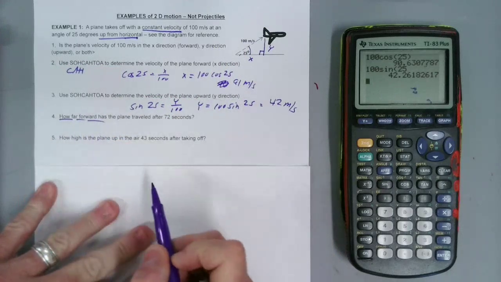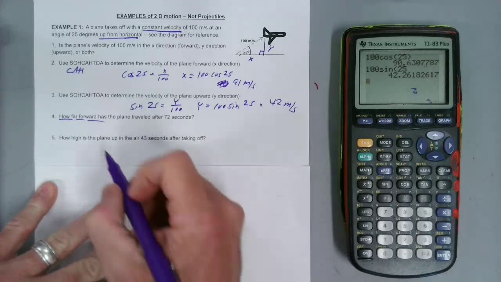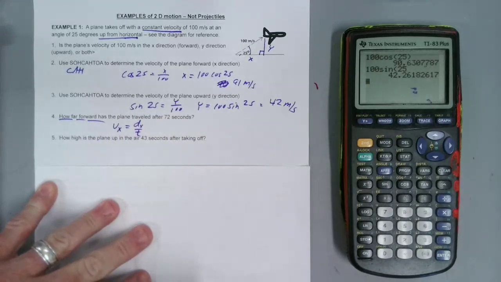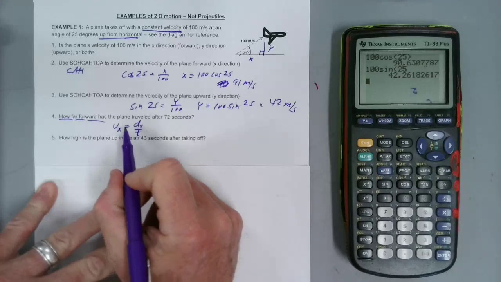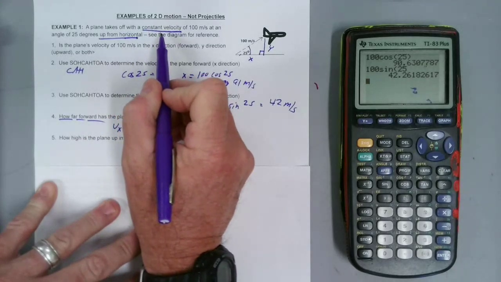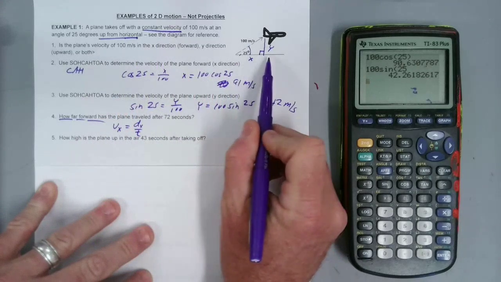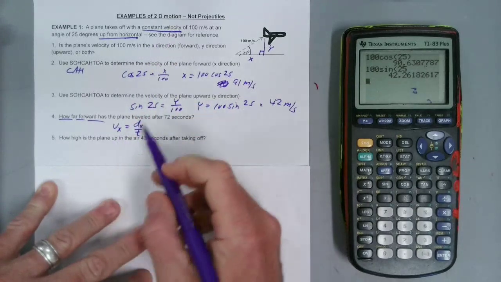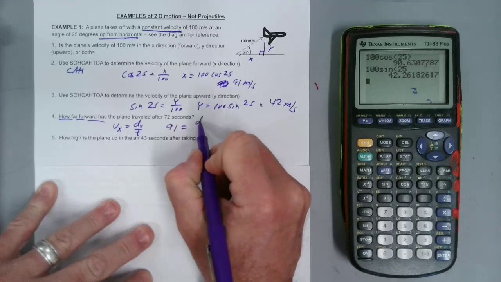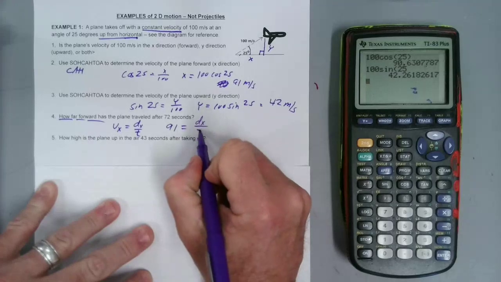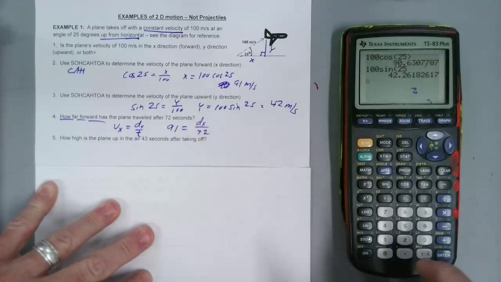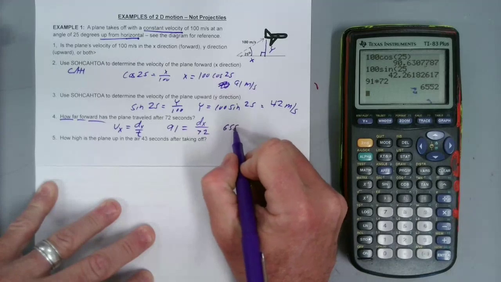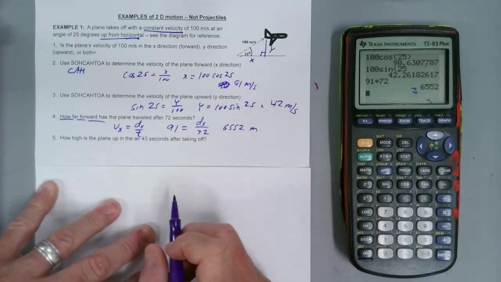Now, how far forward has the plane traveled in 72 seconds? We're looking for forward. Now we can use this formula here because this is a constant velocity. There is no acceleration in either the x or the y because it is a constant velocity problem. Well, now I know the velocity going forward is 91. I now know the time is 72 seconds. Multiply 91 times 72 and you get 6552 meters it has gone forward.